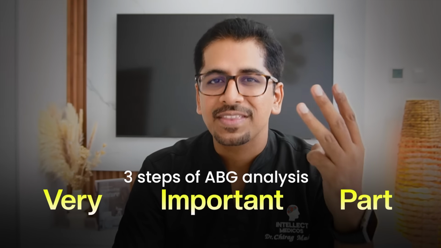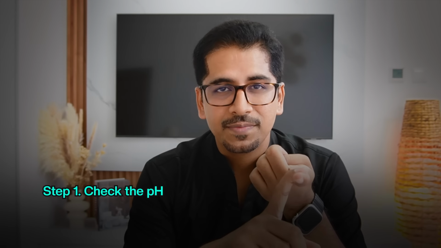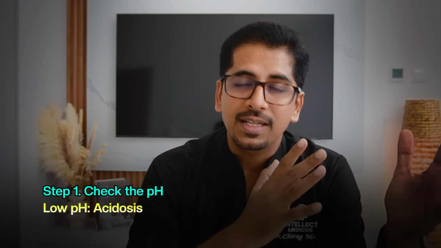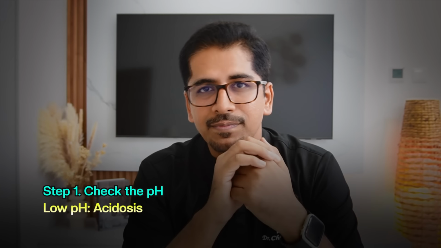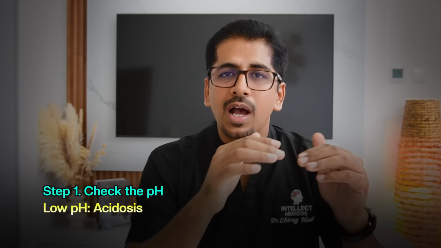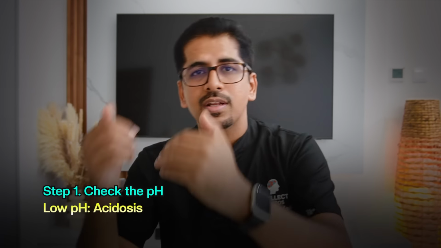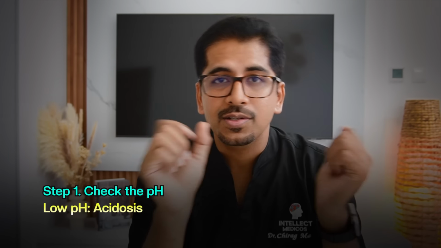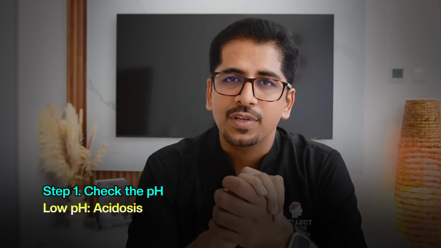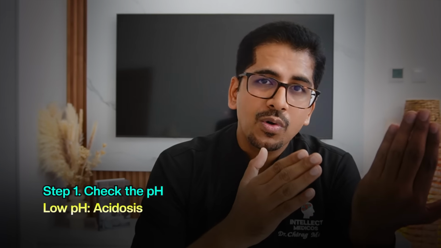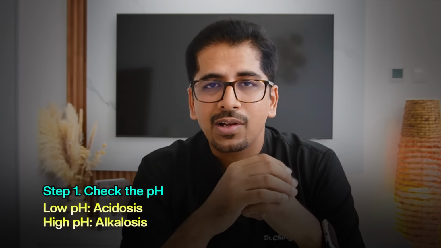Step number 1 is check the pH. If pH is low, then it goes in favor of acidemia, which is acid in the blood, emia, right? But if you have a cause related to it, let's say there's a problem in the lungs or in the kidneys, then we call it acidosis. But just to simplify, I'll be using the word acidosis over here. So pH low, it is acidosis. If pH is high, we'll call it alkalosis.